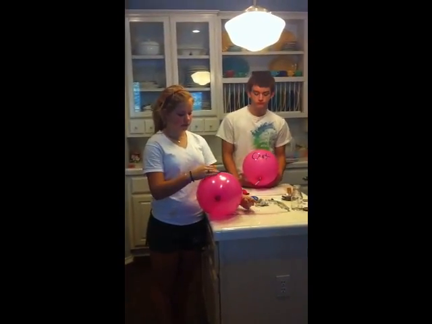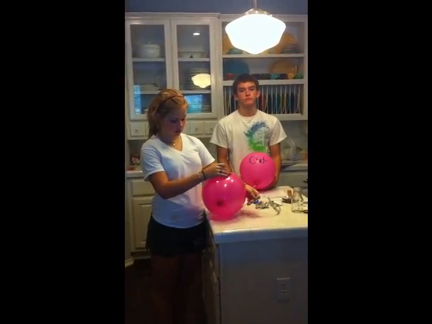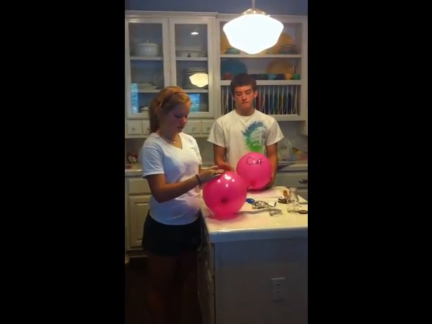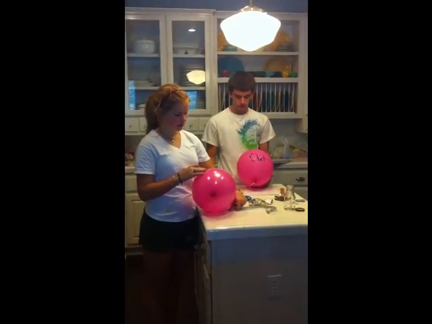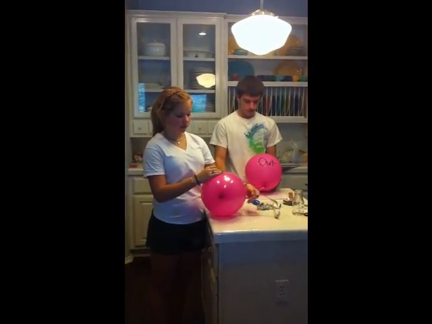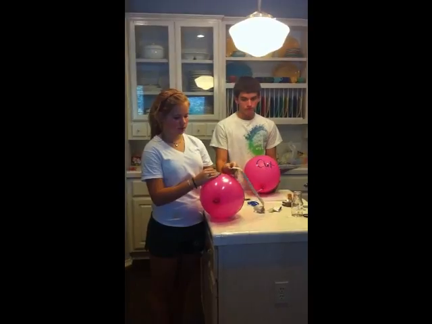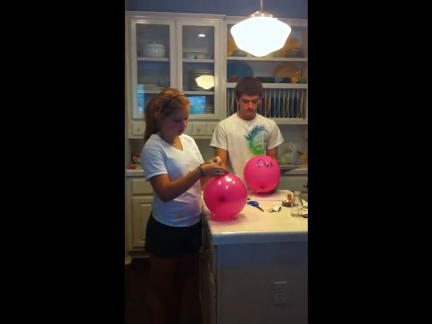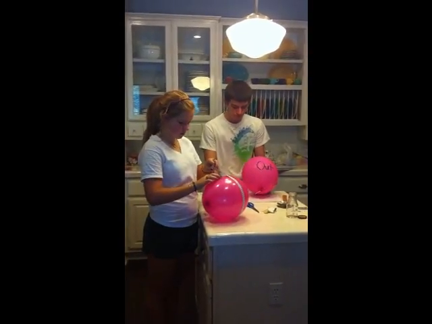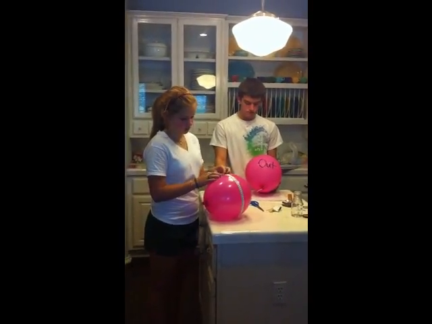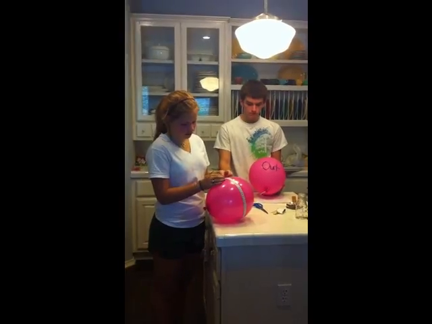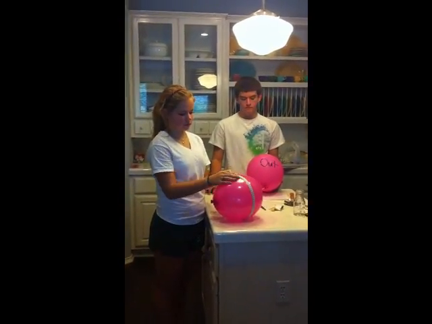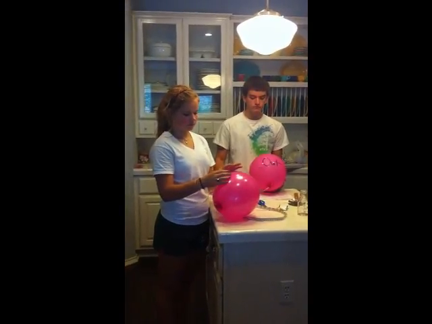Alright, so back to Charles' law, and we left each balloon, and this one is from the freezer where it was 77 centimeters before. We left it in the freezer at 0 degrees Fahrenheit for 30 minutes, and now we're remeasuring it. And it is 76 centimeters in circumference.